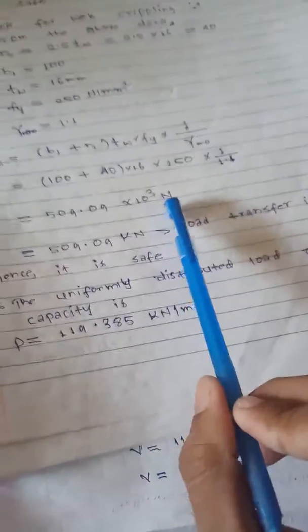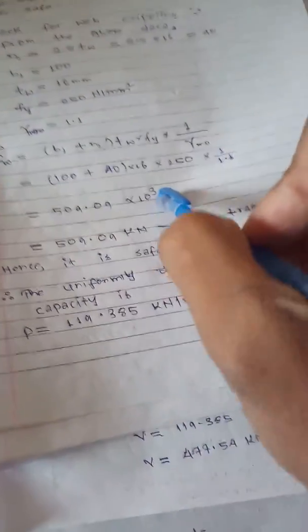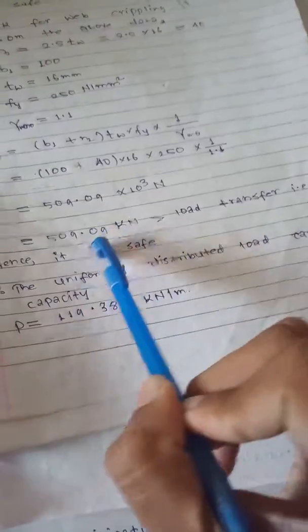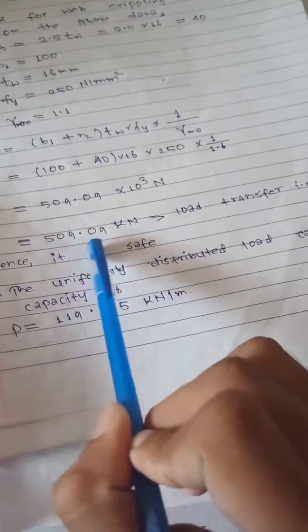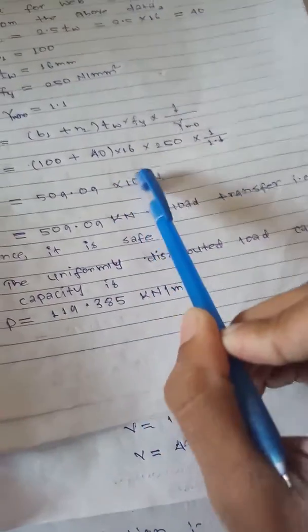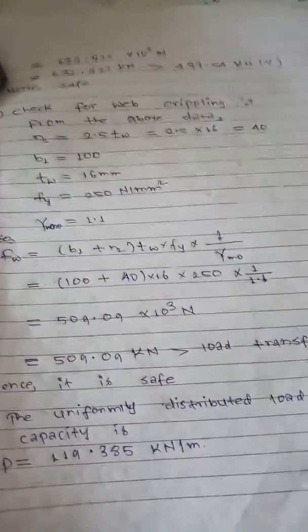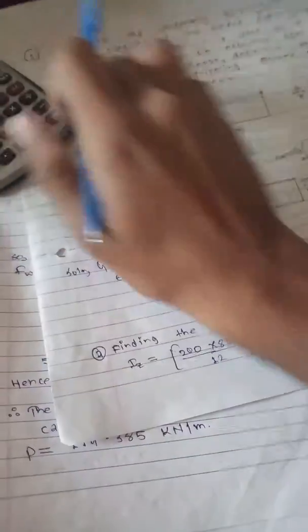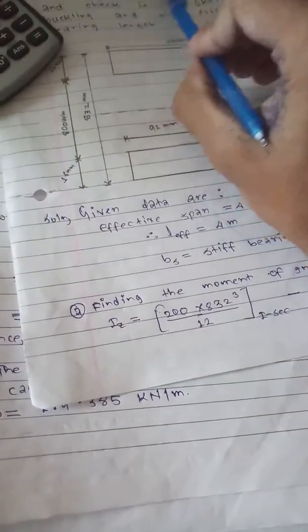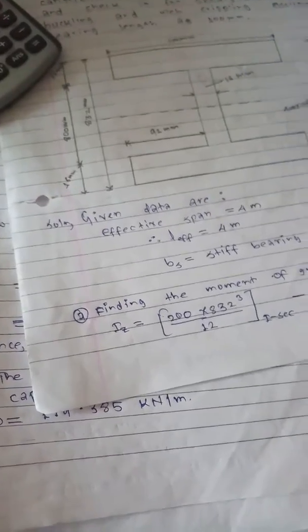If this is in Newton and we have to write in kilonewton, it will become 509.09 kilonewton. In place of power 3 we can simply write k, which is always 10 power 3 Newton, and this is greater than the load transfer. So it is safe. What is the question saying? The question is saying to determine the uniformly distributed load carrying capacity of the welded plate girder.